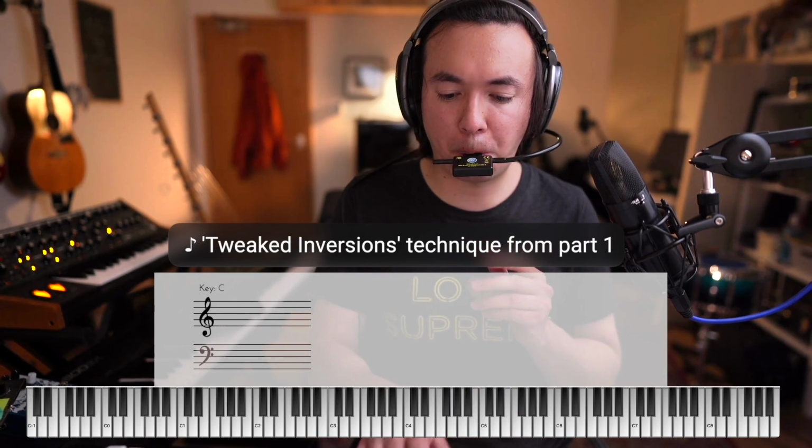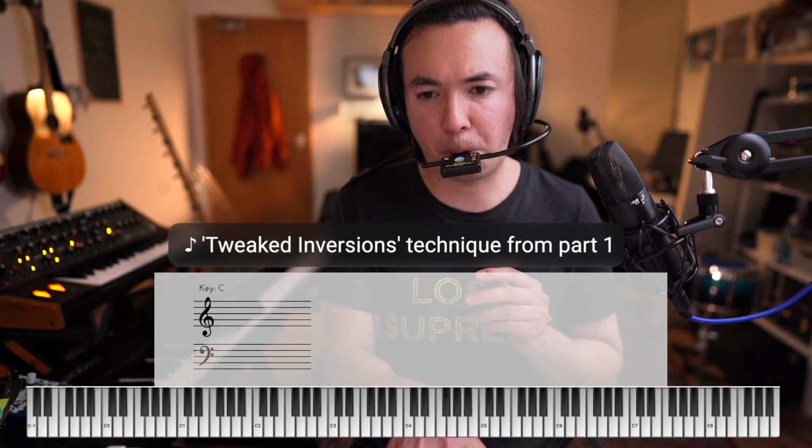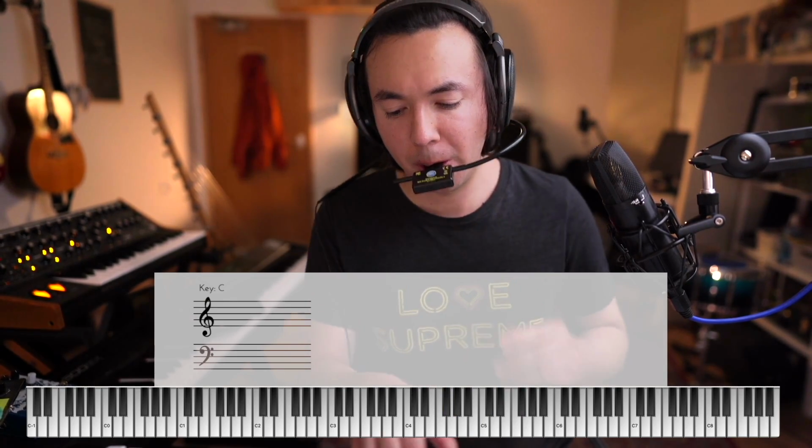What I'm hearing in terms of chords underneath this is E minor to B minor. So that's our vanilla, that's our starting point. But there are certain notes in there which we can harmonize slightly differently, just for a bit of extra flavor.